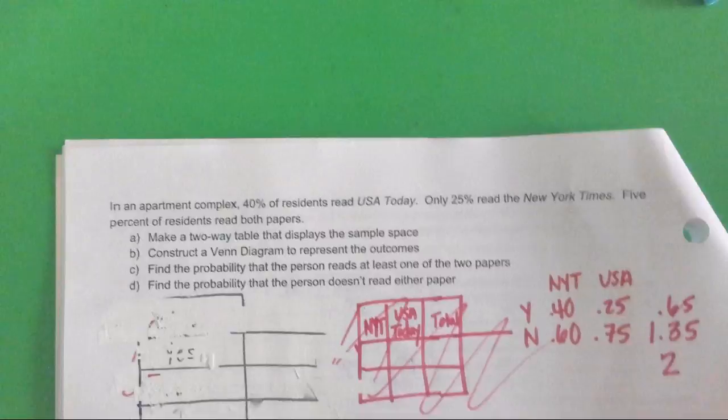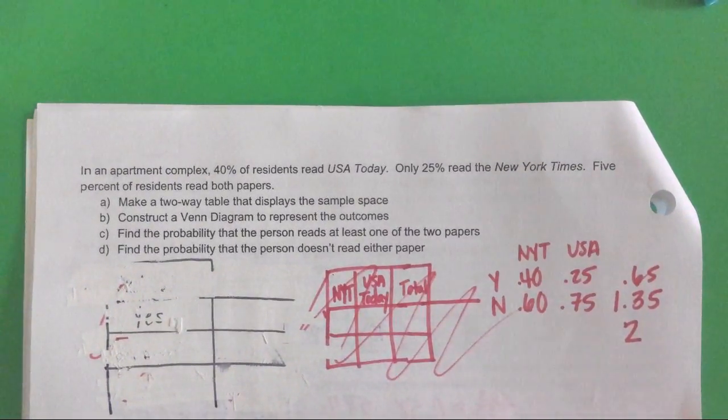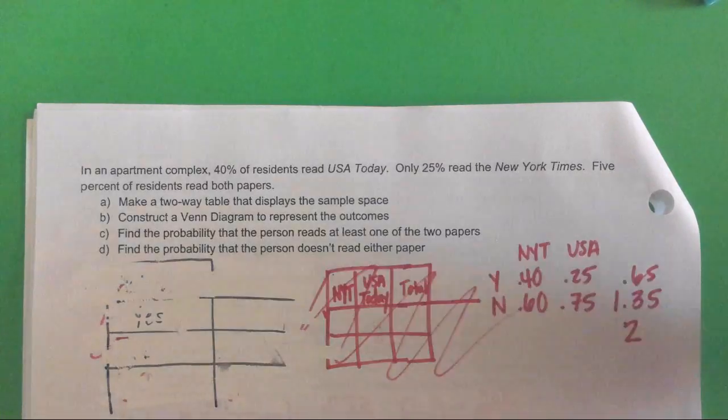So we don't actually know when we read through that scenario how many apartment residents there are. All we know is that 40% of them read USA Today, 25% read New York Times, and 5% read both.